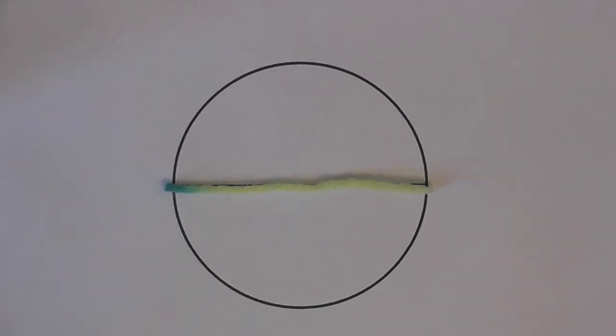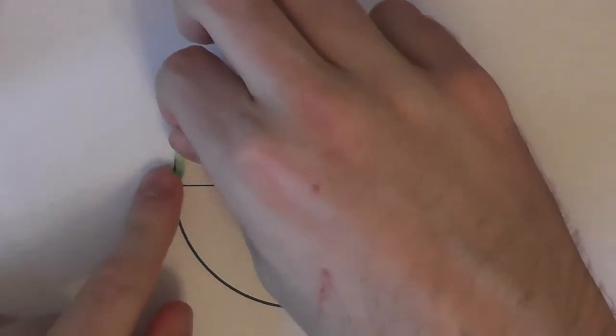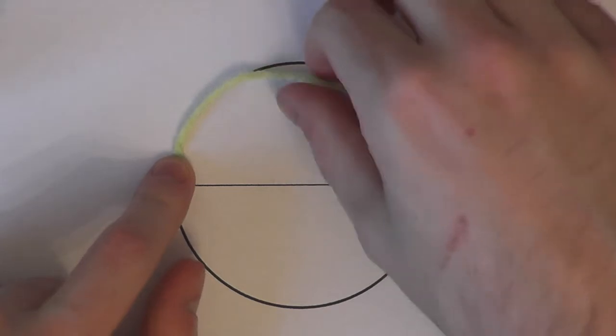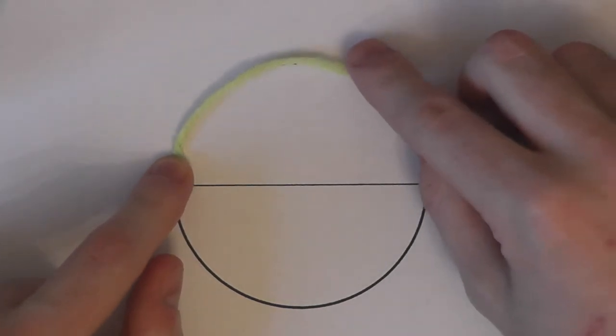the circumference, which remember, of course, is a fancy name for the perimeter, the distance around the outside. So I'm going to start with my string here where this particular diameter is marked, and I'm going to fit that as best I can around the outside, and then it gets to this point here.